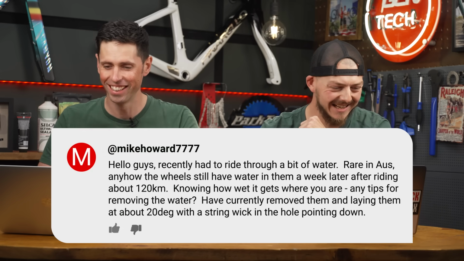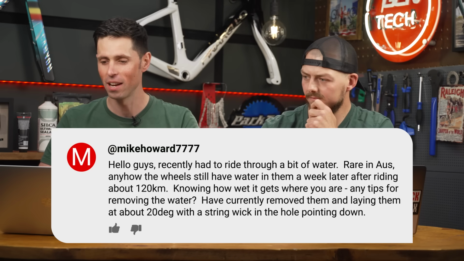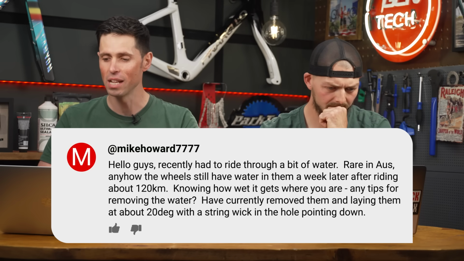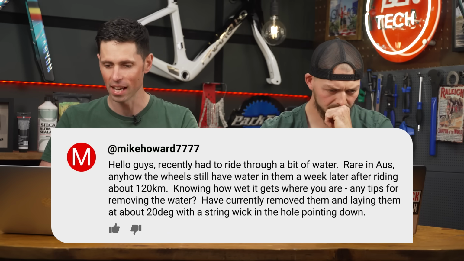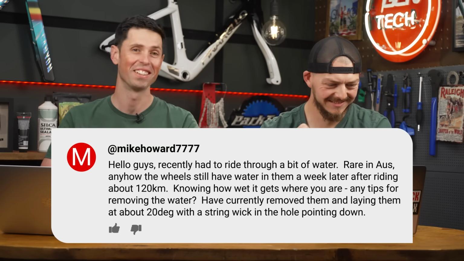Okay, Mike Howard 777 next. Hey guys, I recently had to ride through a bit of water, rare here in Australia. Anyhow, the wheels now have water in them a week later, even after riding about 120 kilometres. Knowing how wet it gets where you are, any tips for removing the water? I can't believe they've done this.